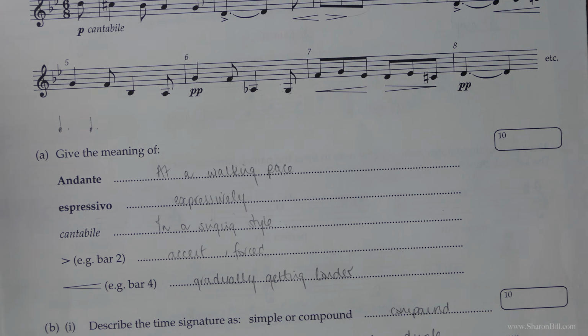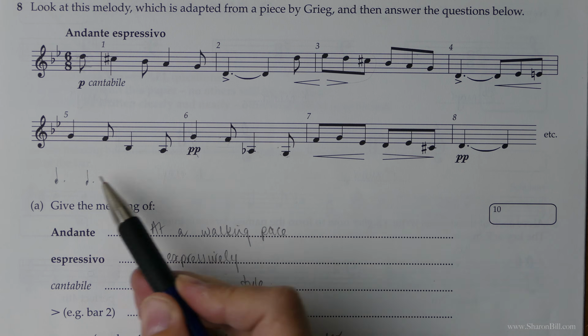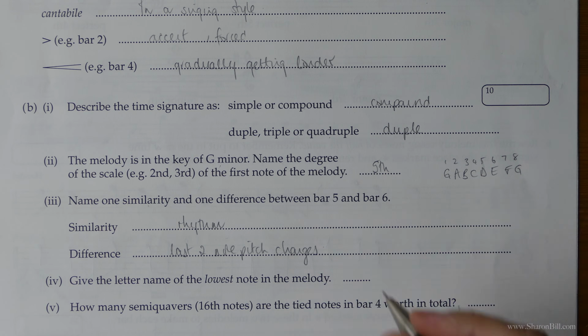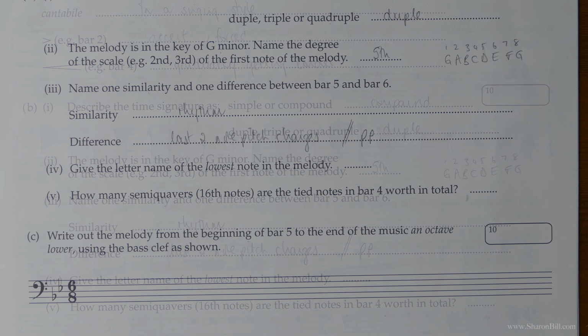So if we just say last 2 notes, the pitch changes. Alternatively, there is also one other difference. We can see that in bar 6 we have the PP dynamic that we didn't have in bar 5, so you could have also pointed that out.